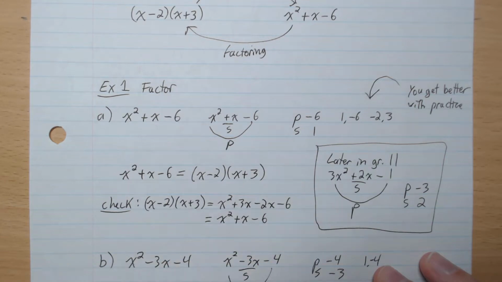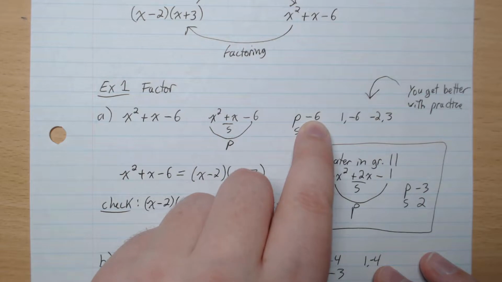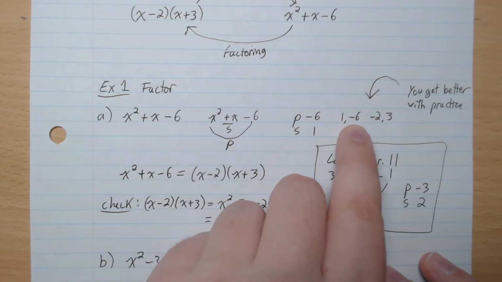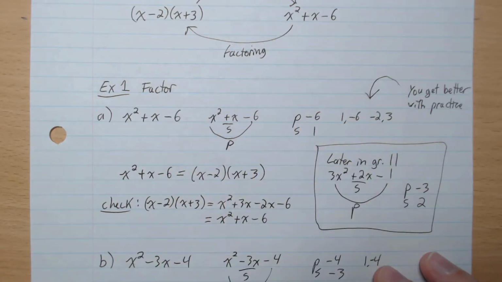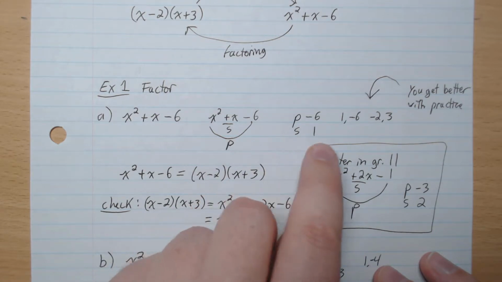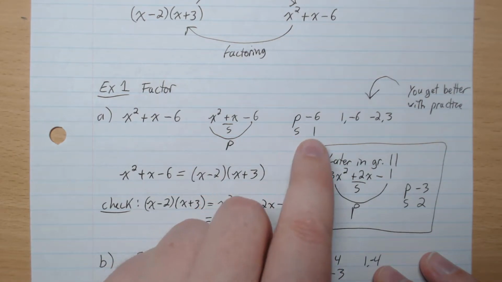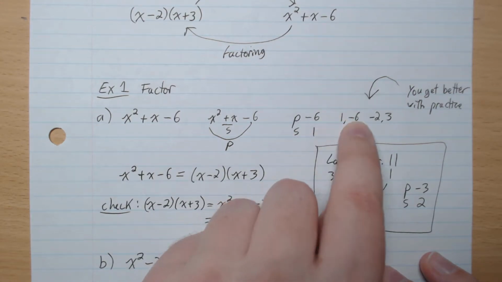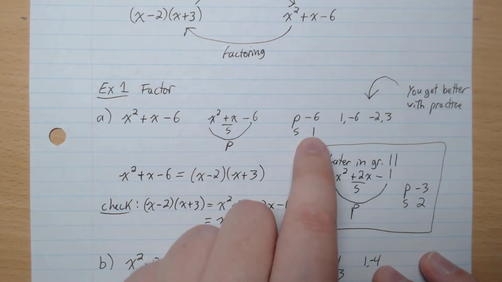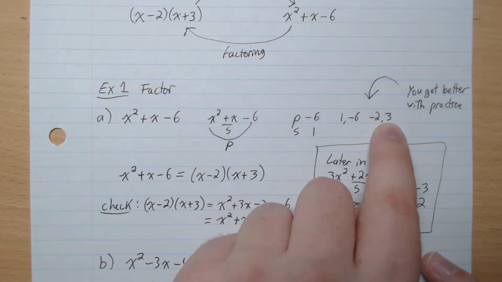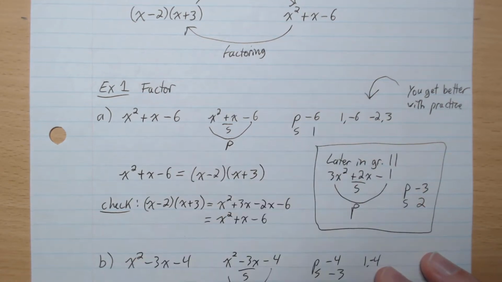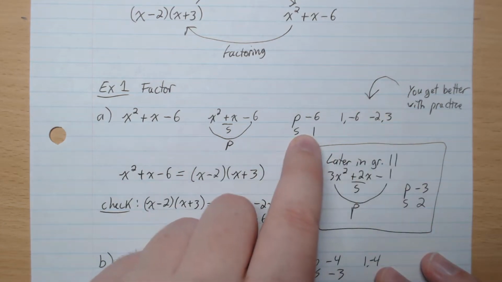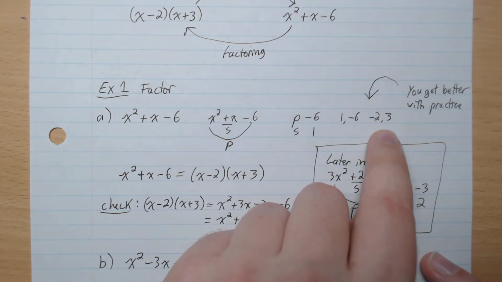Now what we want to do is find two numbers that when we multiply, we get negative 6. We could do 1 times negative 6, right? We could do that. But we also want the numbers to add up to 1. We want the sum to be 1. So we can't choose 1 and negative 6, because if we add them up, we get negative 5, and we want a 1. So we'll look at negative 2 and 3. Multiplying gives negative 6, and if we add, we get a 1. So these are the correct two numbers that we want, minus 2 and 3.